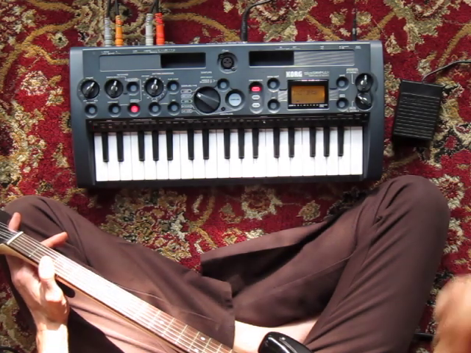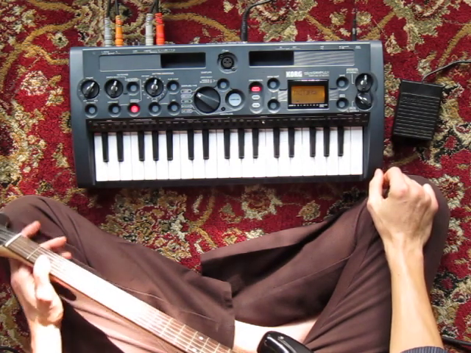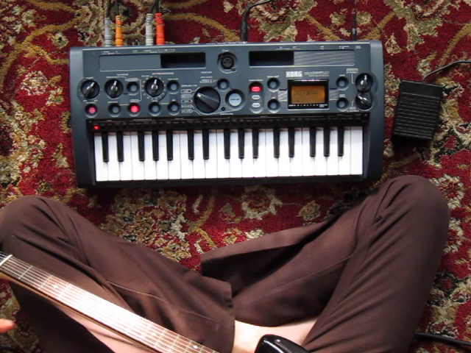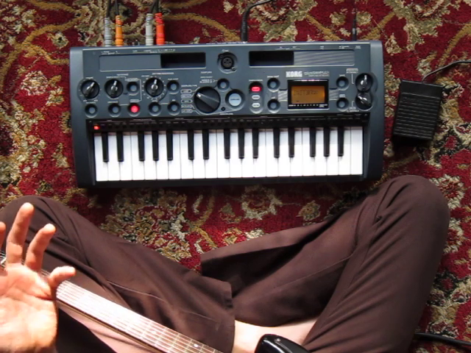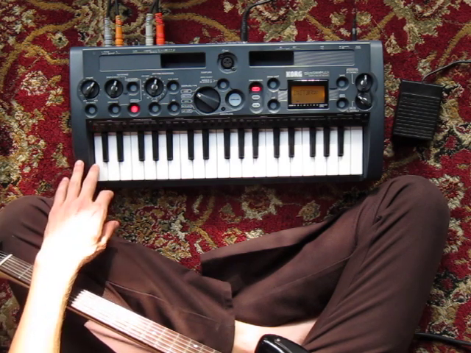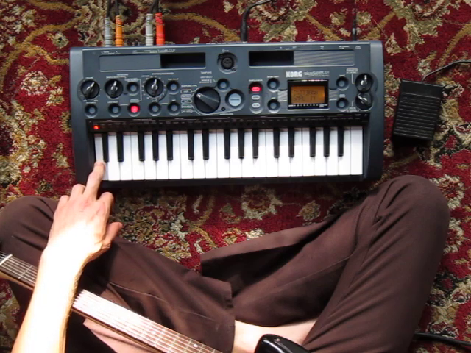Okay, so the first step that I've gone ahead and taken off camera is just to record a 2-bar beatbox kind of deal, where I'm going to use that as a metronome for what I'm doing. So you can hear that going on there.